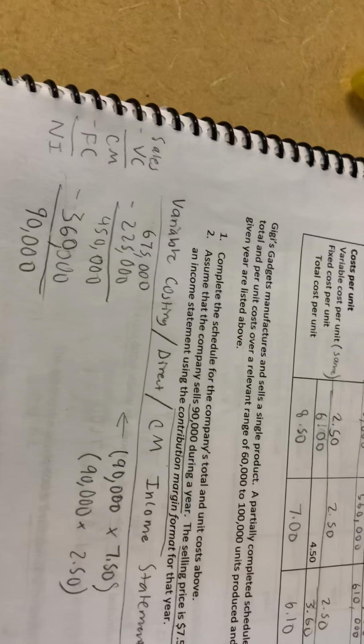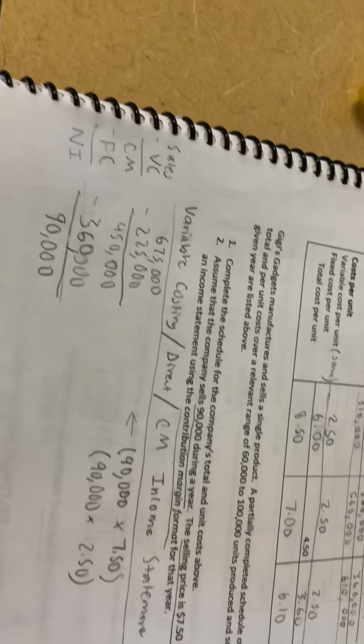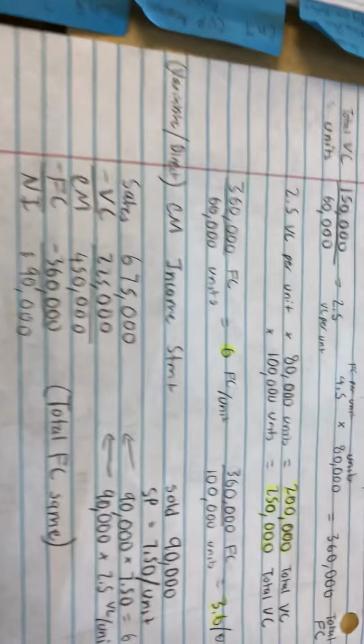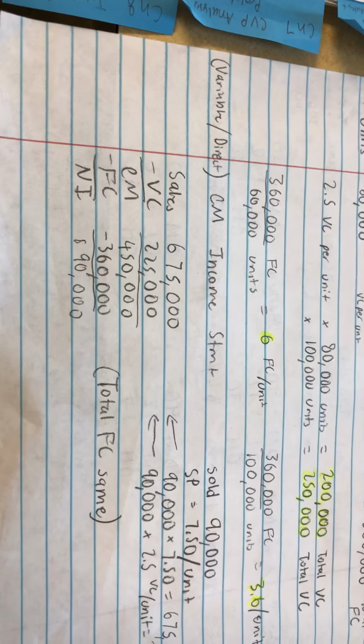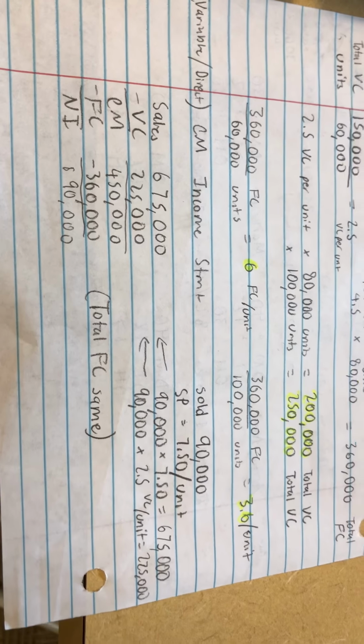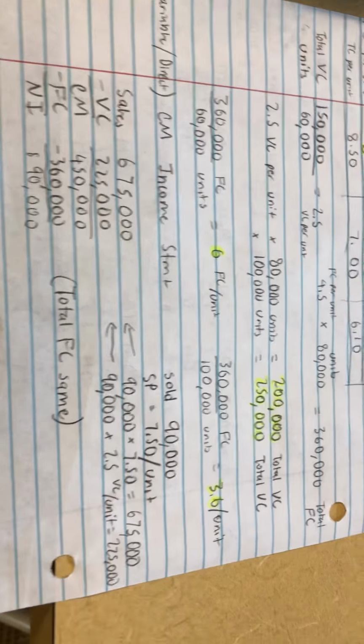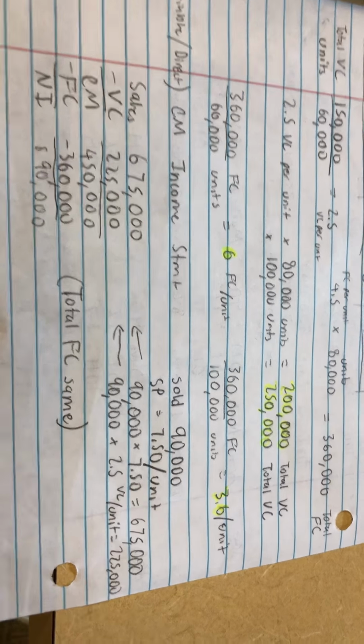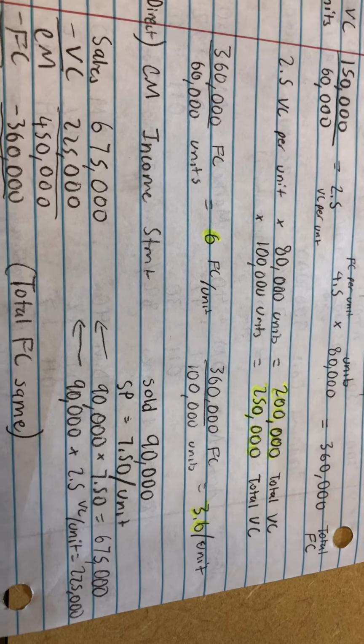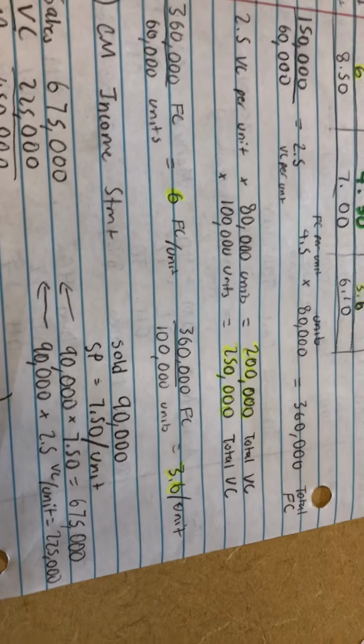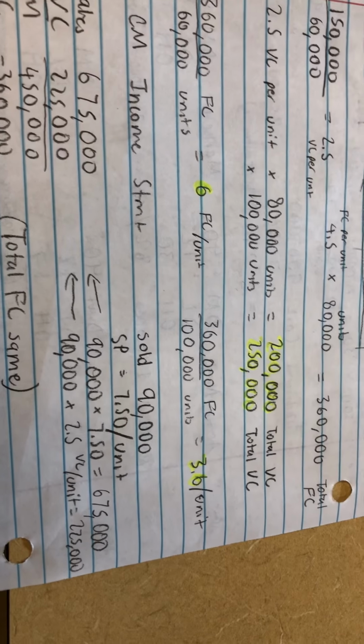The old one was sales minus cost of goods sold gives you gross profit and so on. This one is sales minus variable costs gives you contribution margin, minus fixed costs gives you net income. It tells you that they sold 90,000 units and your selling price of each unit was $7.50.